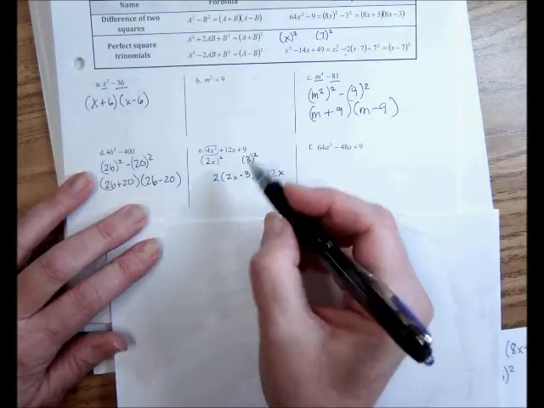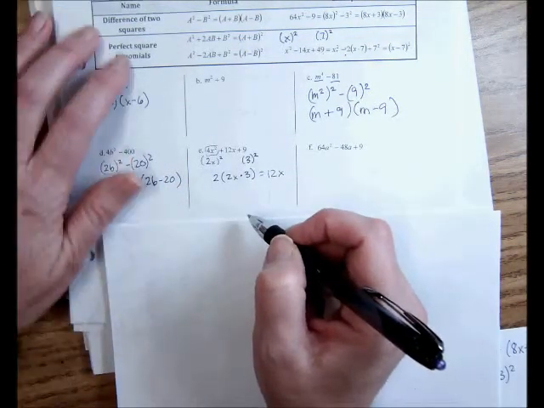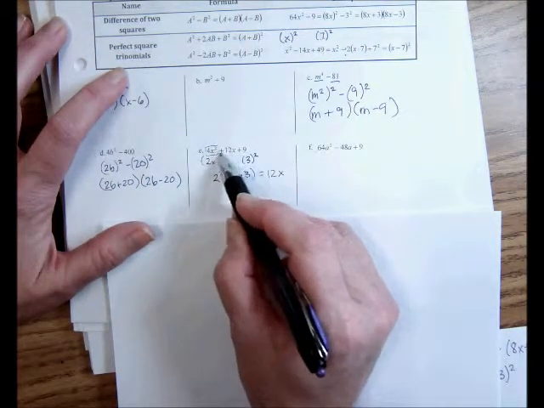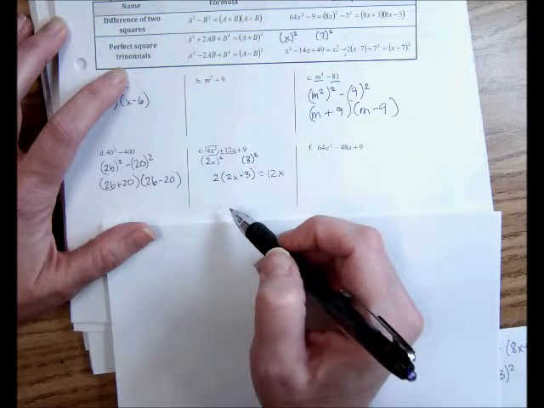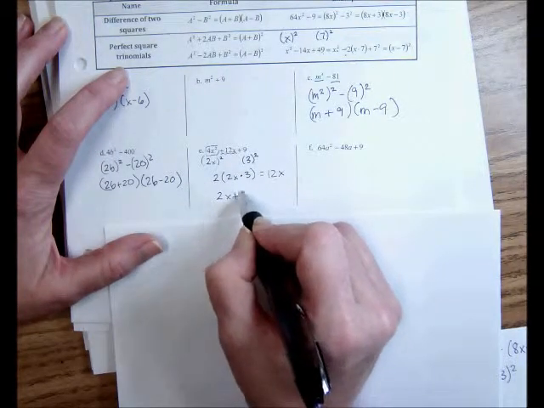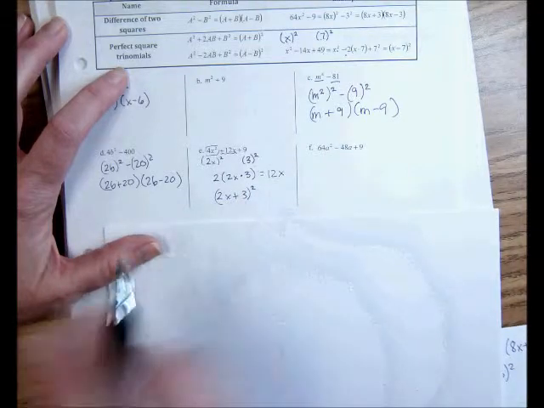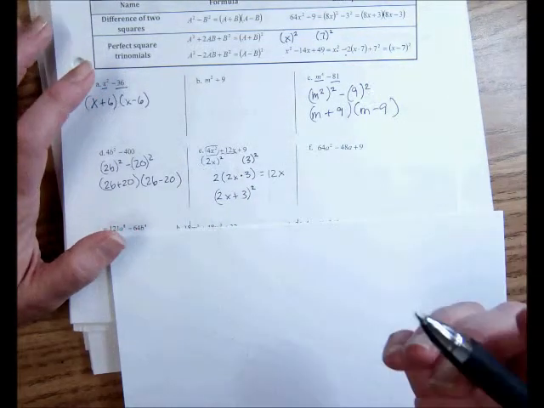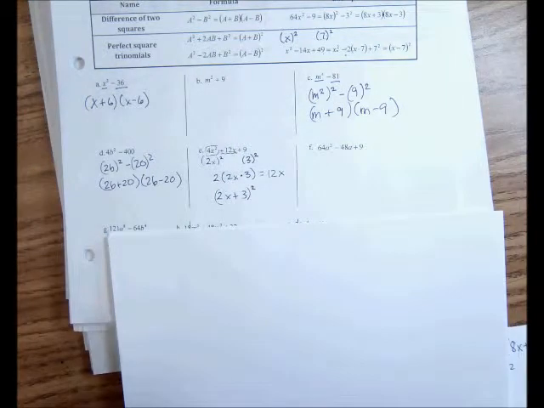So in this situation, it's a perfect square trinomial with an addition sign, or my b term is positive. So I can just go ahead and write 2x plus 3 squared. Now, could I do this if I did the x factor and did pants? Absolutely. I could find out the same thing.